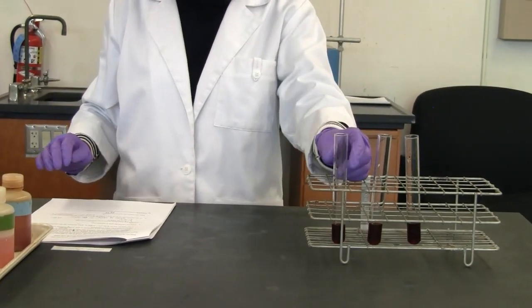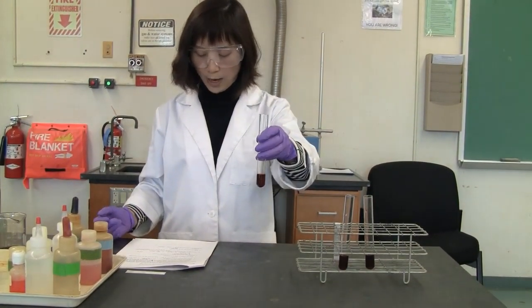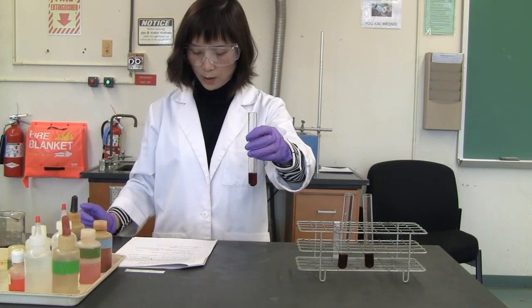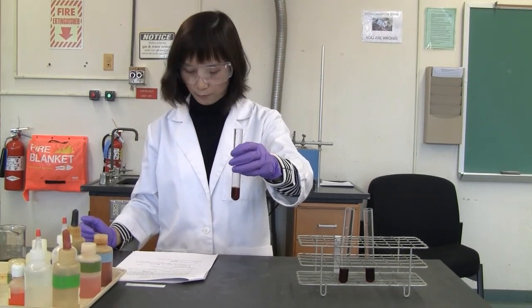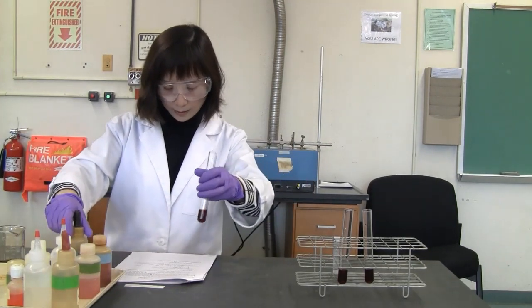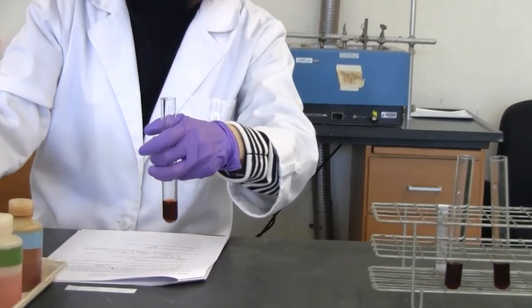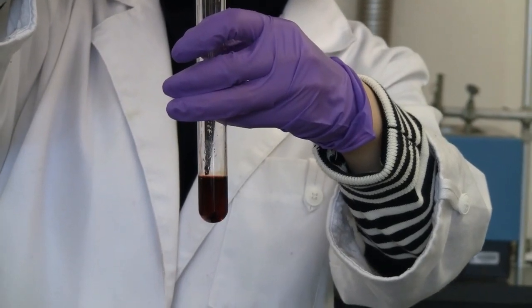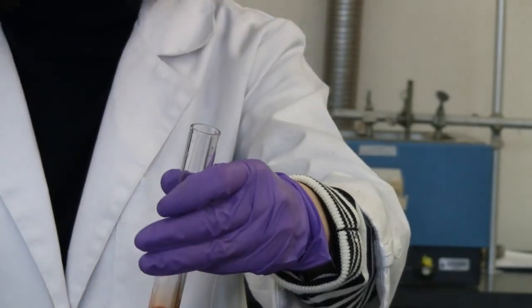Okay, so now step 2, to test tube number 1, I'm going to add 20 drops of the KSCN. Then you're gonna watch the color change, then decide the equilibrium shift direction. Okay, so I'm going to add 20 drops. 1, 2, 3, 4, 5, 6, 7, 8, 9, 10. That's 10.